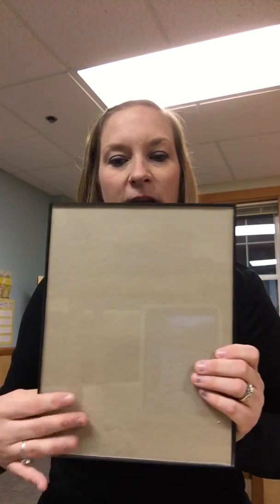A cup. A blank picture frame. And then a marker. So I only have 6 items in here just to kind of show you an example of it. But like I said, if you were doing this in a small group, a whole group, I would probably have enough items for every child to have one.